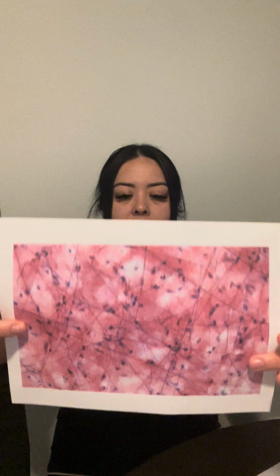Some of the areas where you find connective tissue would be in between your joints, your blood vessels, in the walls of the blood vessels, and then under your skin would be the adipose. And then I have a picture here of connective tissue, and you can see some of the fibers there in the photo.